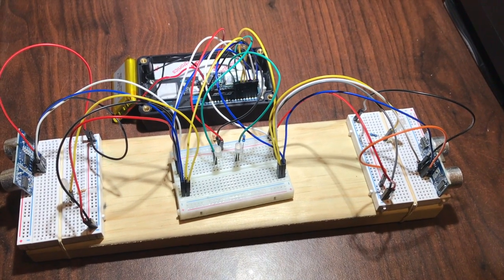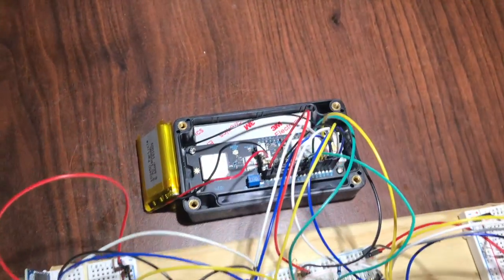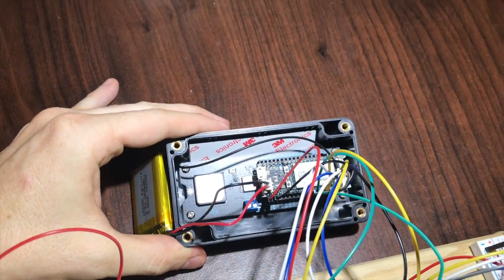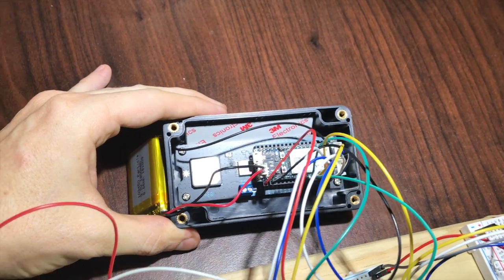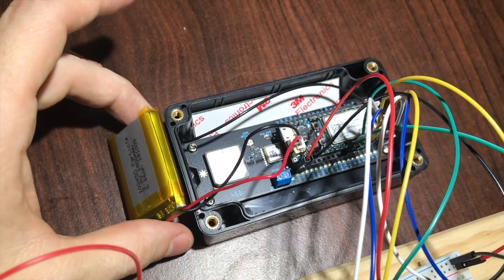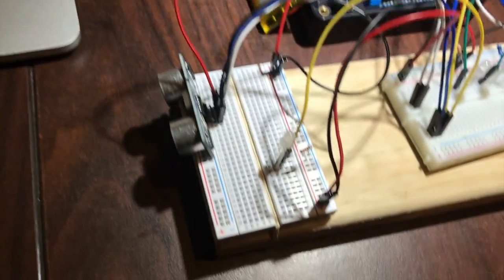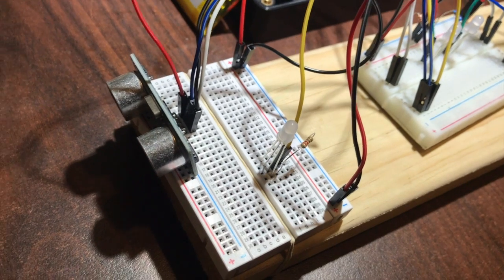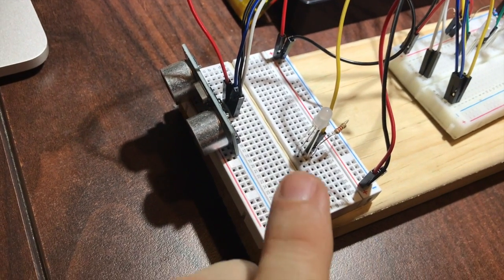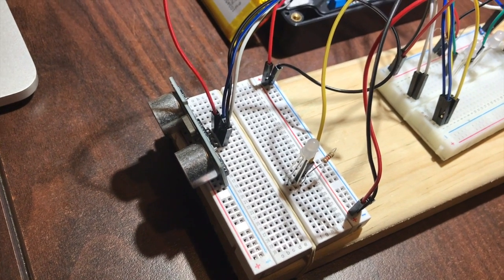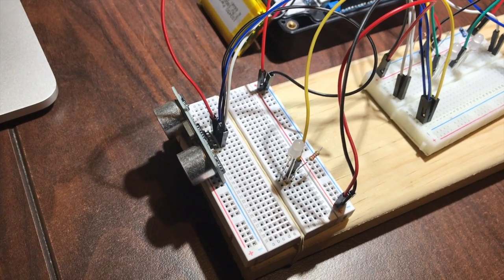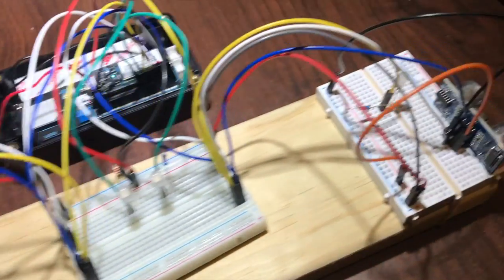Okay, so here's a little tour of the circuit that I've built. Firstly, at the back here we have the Electron, which is running the whole thing. It's mounted into the bottom of the weatherproof case. And then of course we have a LiPo battery which is plugged in. Now for the other parts, on each side I have an ultrasonic distance sensor which is plugged in, and I also have a red LED which gives us an indication of when the distance sensor fires, so that will turn red just to show me that something's happening.